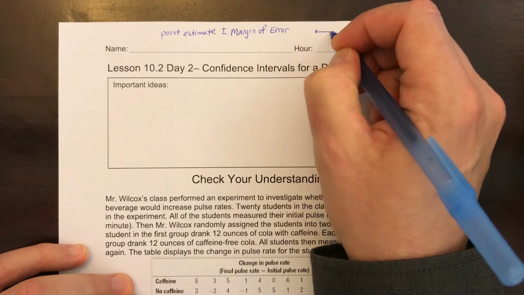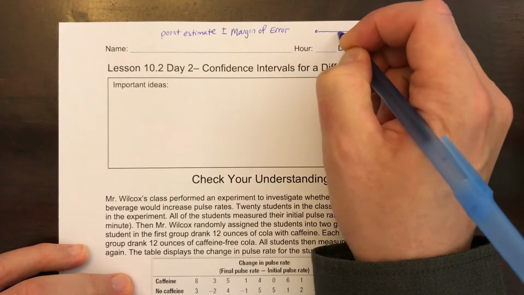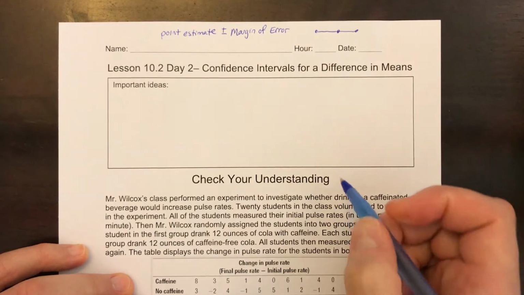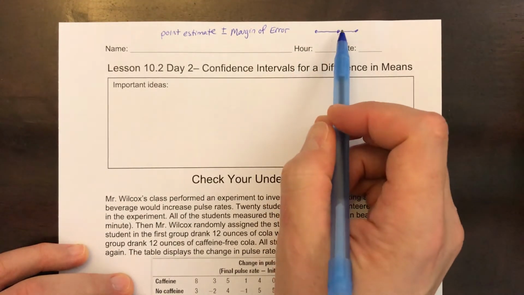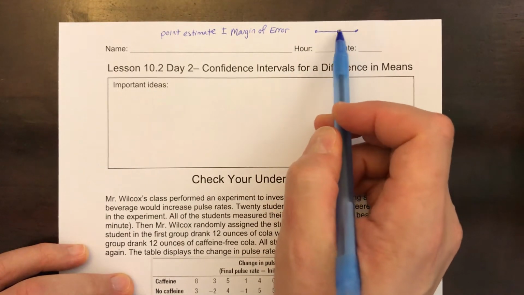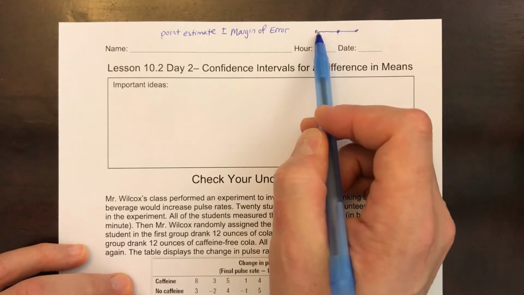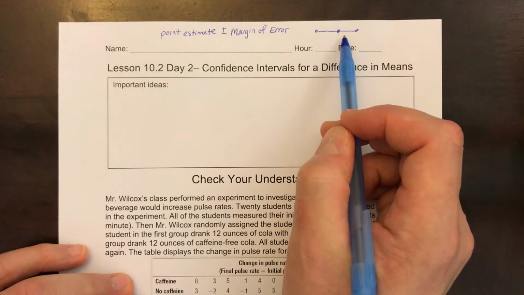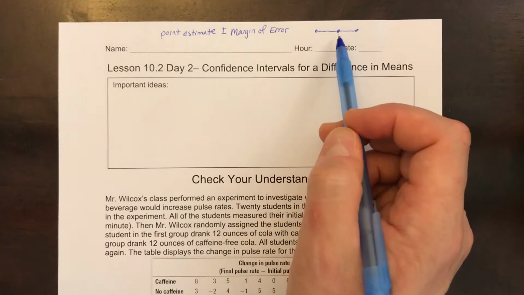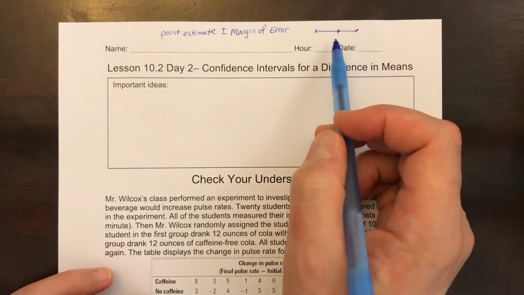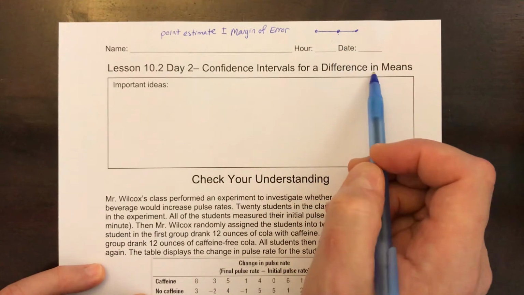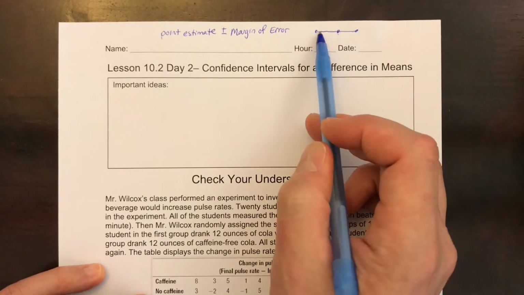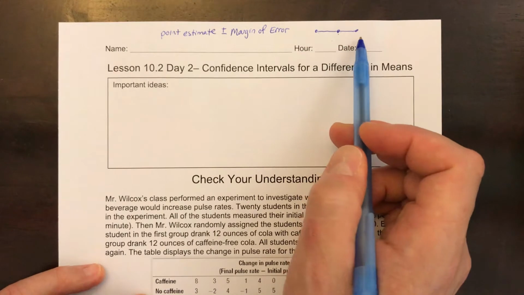And what that gives us is some interval of values where the middle here is the point estimate, but then we're going to add a certain amount and we're going to subtract a certain amount on either side. And that gives us our confidence interval where we think the true proportion, or in this case, the true mean, the true difference in means, is going to be between this value and this value.